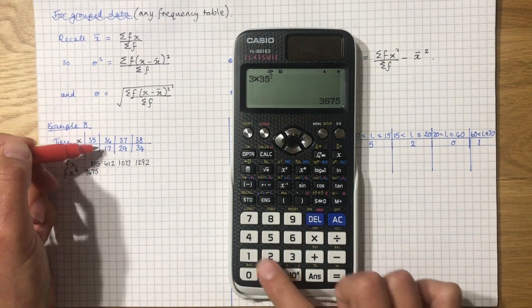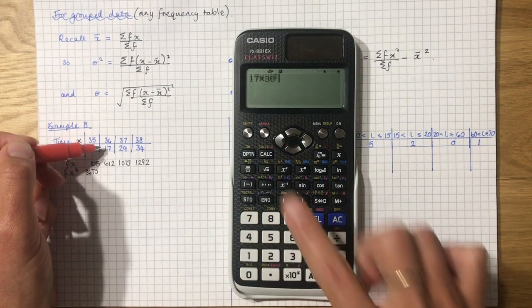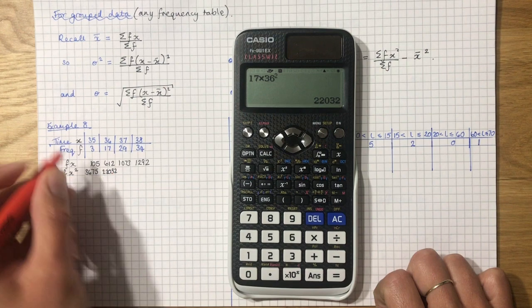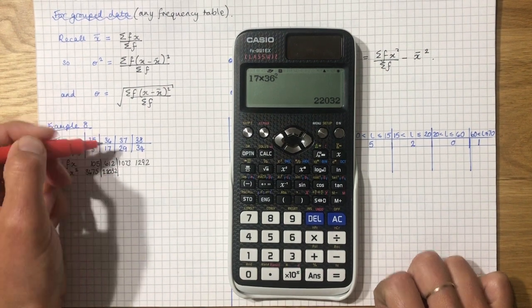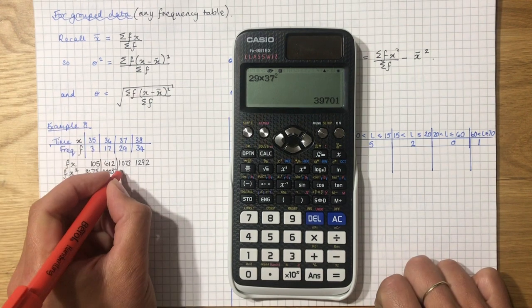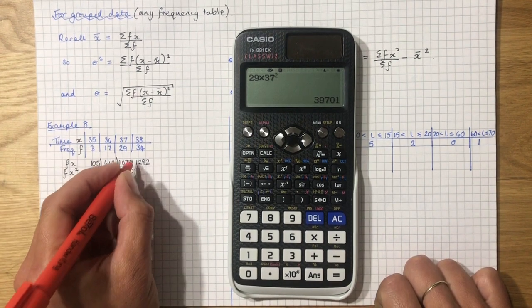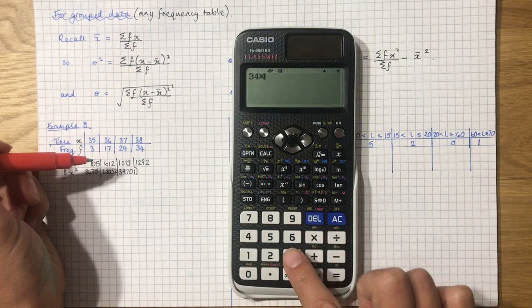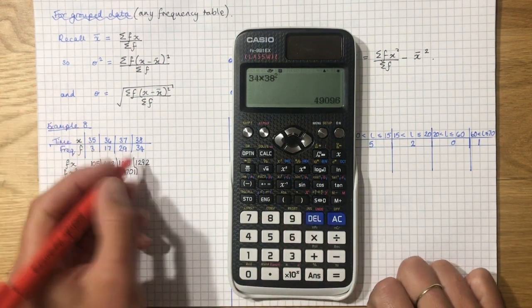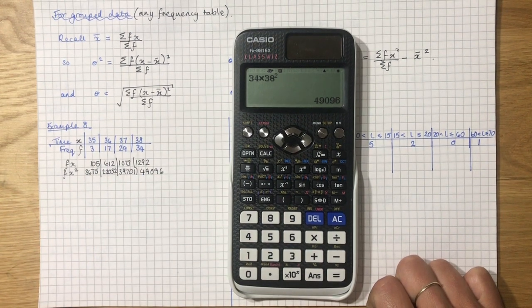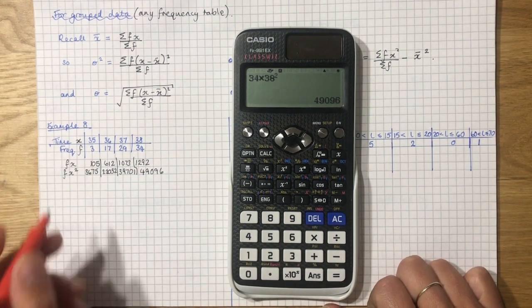Then we've got 17 times 36 squared, 22032. 29 times 37 squared, and 34 times 38 squared, 49096. It's really time consuming to work out.